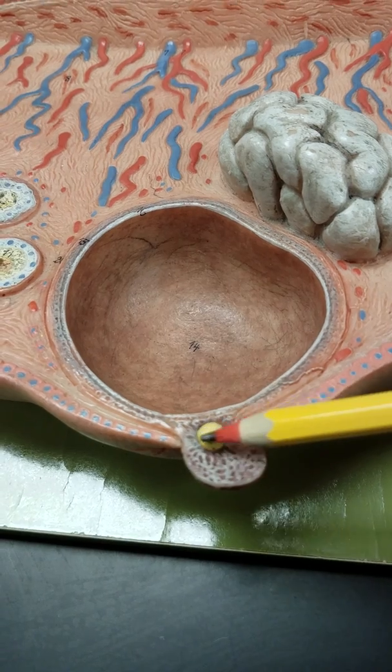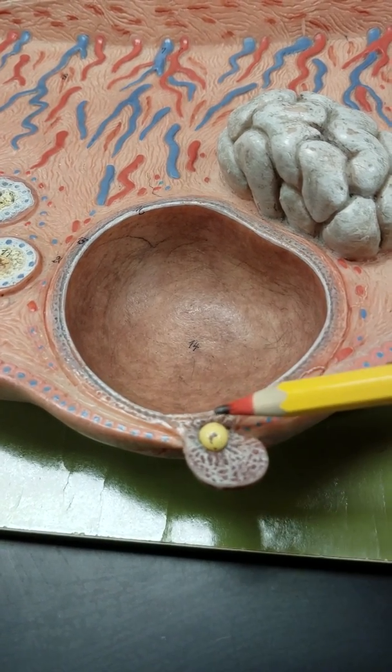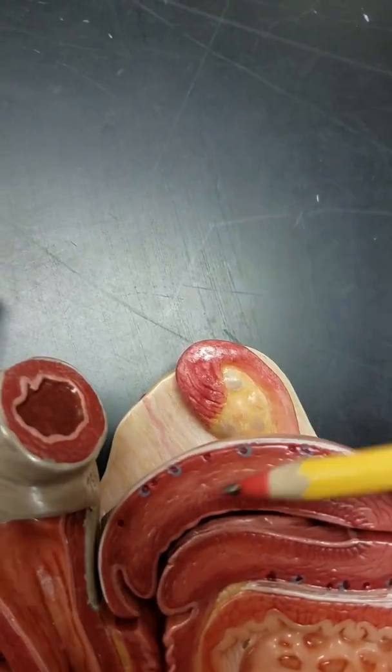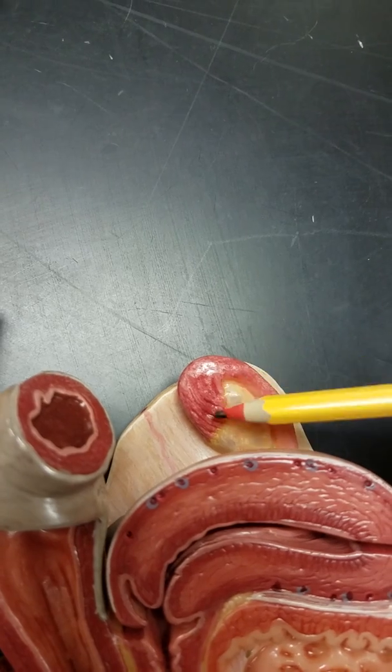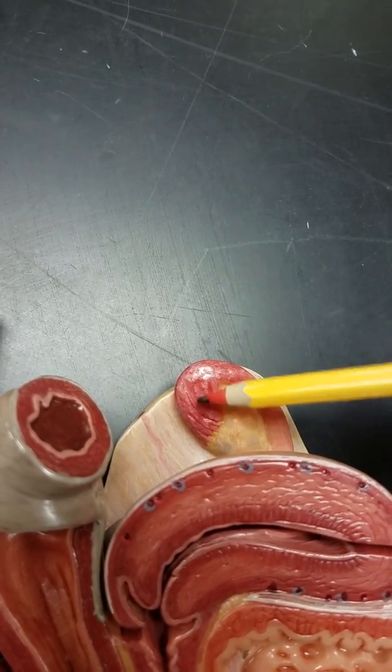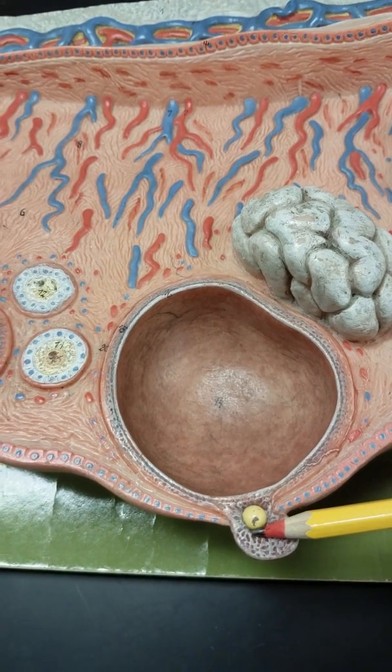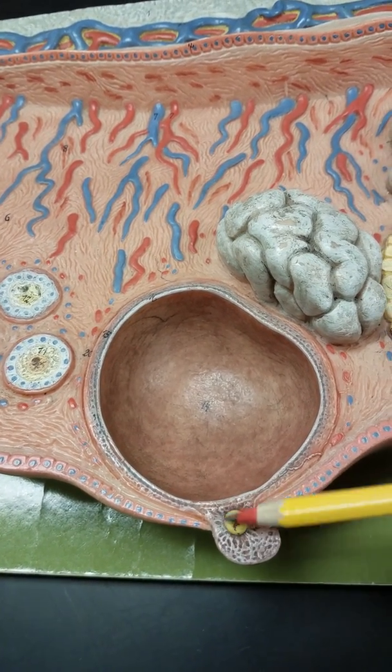And this is going to expel the secondary oocyte into the pelvic region. And again, this is where it's going to be collected by the fimbria. Okay, so these are ciliated, and it's going to draw in that little oocyte to the fallopian tube where it should be fertilized or could be fertilized.